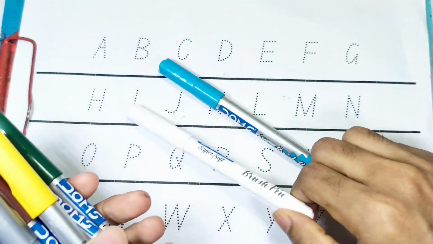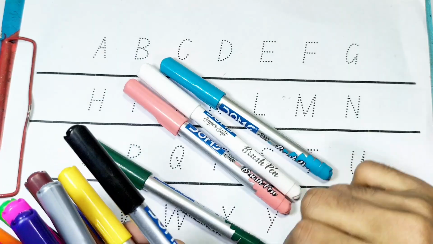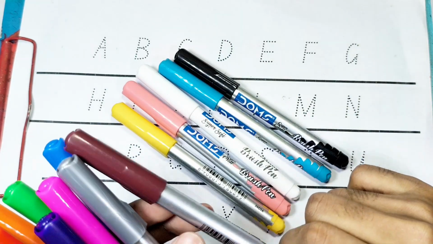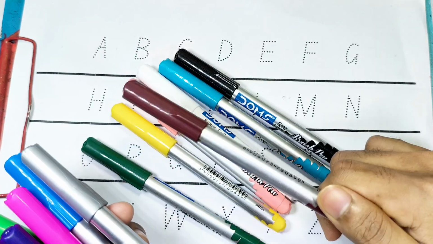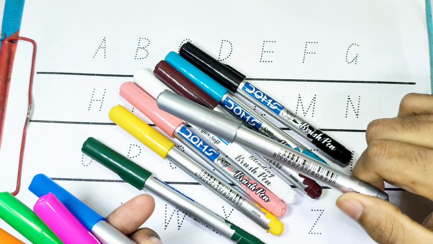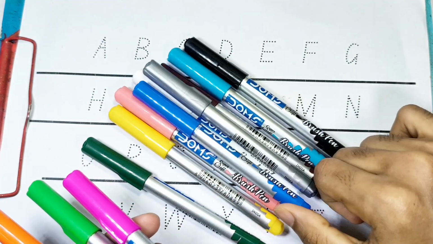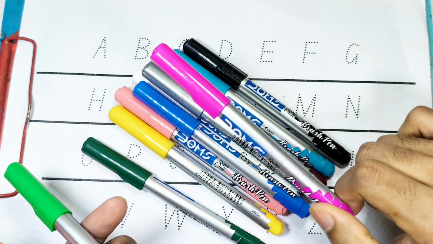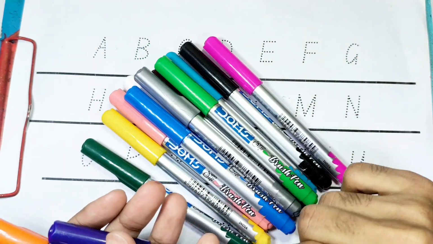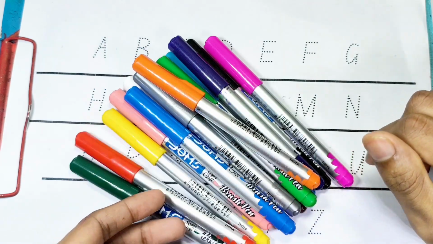Sky blue color, white color, dark green color, light pink color, black color, yellow color. Exactly, the next one is, yes, brown color. Now we open the color of silver color. The next one is blue color, dark pink color. Kids, the next one is light green color, purple color, orange color. The last one is red color.